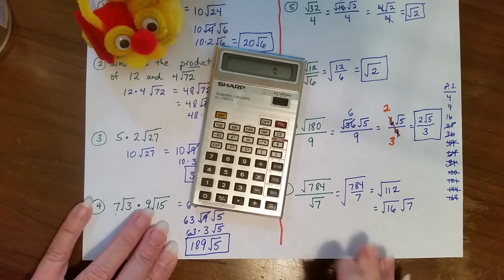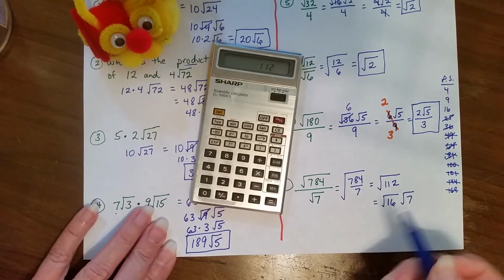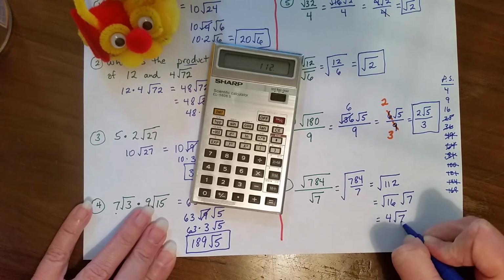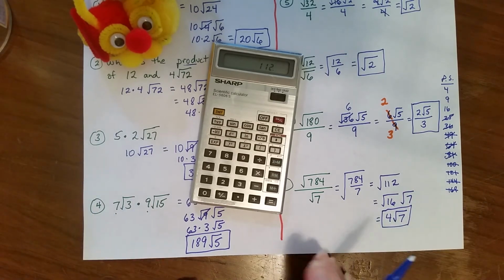Now let's double check to make sure I did my math right. I'm going to take 16 times 7. Okay, I do get 112. Now we know the square root of 16 is 4, so we end up with 4 root 7. And that's your final simplified answer.